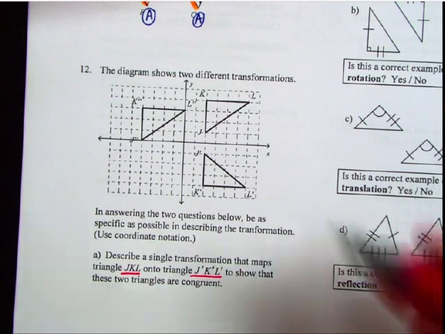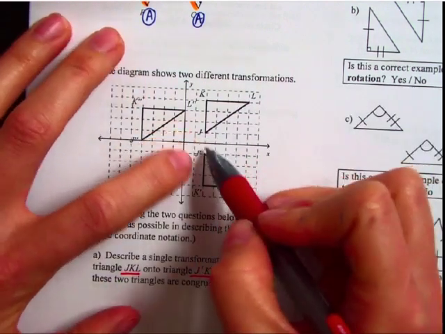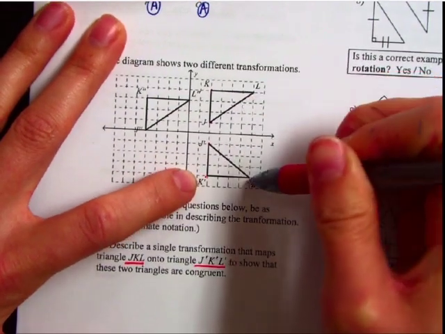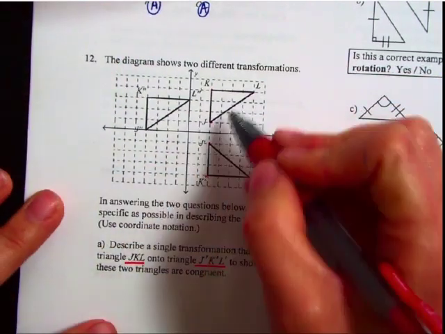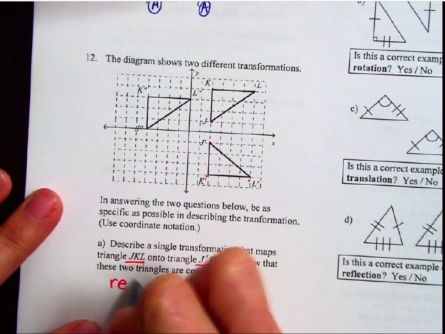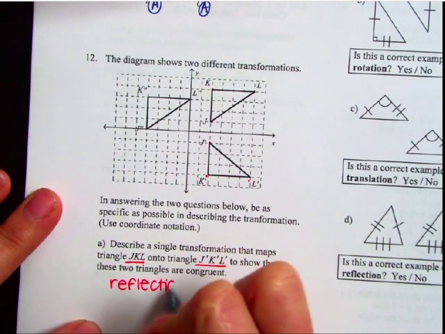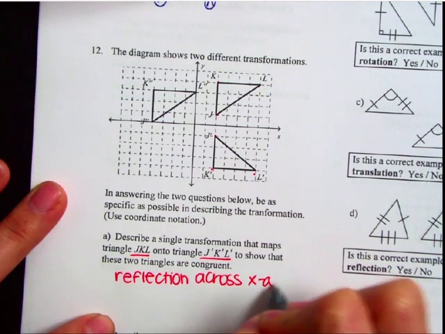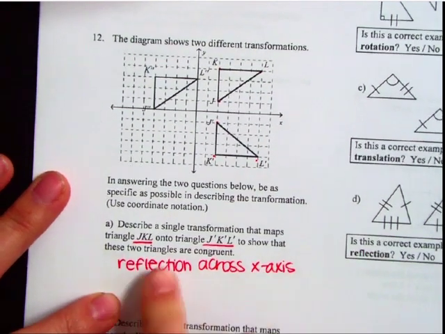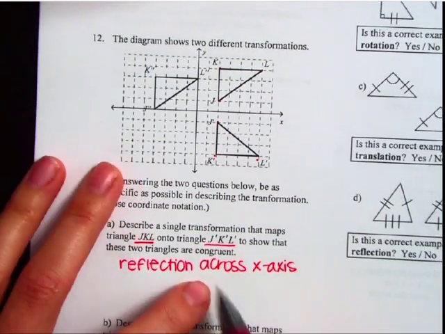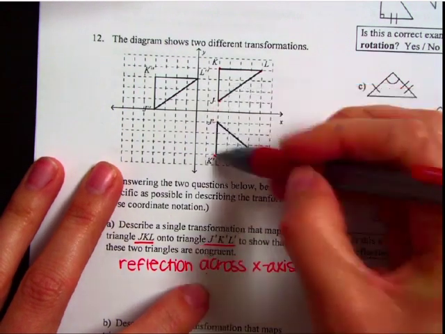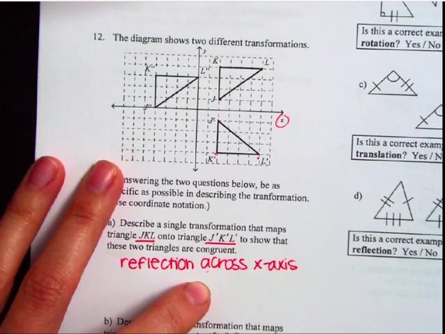So we can see that J needs to land on J prime, K needs to land on K prime, and L on L prime. So this is a reflection across the x-axis. Okay, so you not only need to say that it's a reflection, but you have to specifically tell us what we're reflecting over. Okay, so this is over the x-axis.